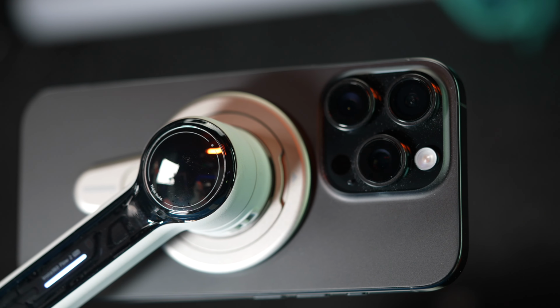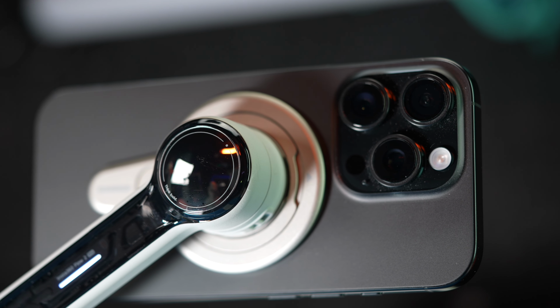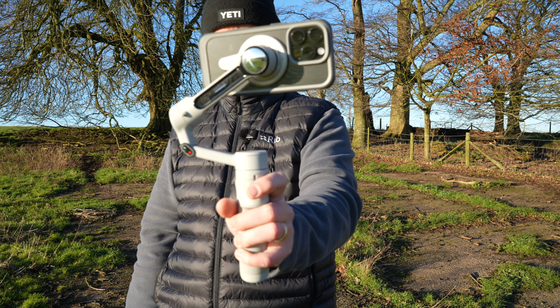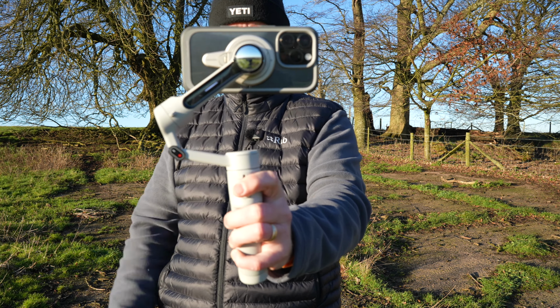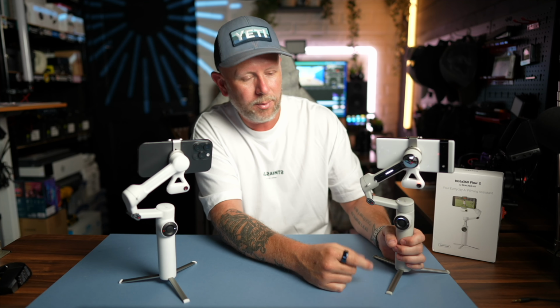On the back of the Flow Pro, you've got a little selfie mirror that comes in handy if you're vlogging or you just want to get yourself in the right composition for getting your shots right. If you're using the main cameras on the front, that does come in very handy. You wouldn't think it would, but it actually really does come in very handy when you're using this on a daily basis.